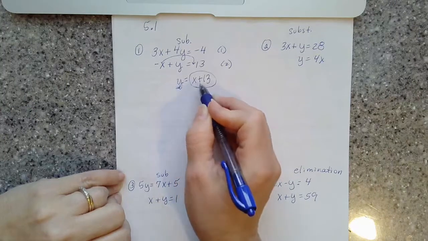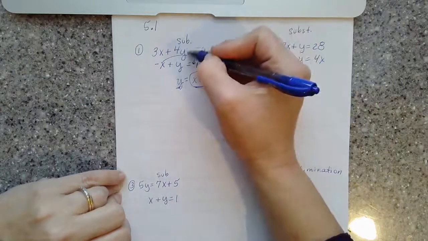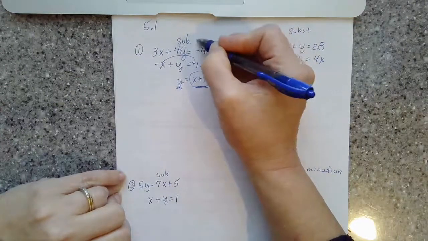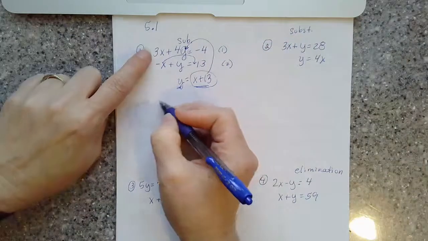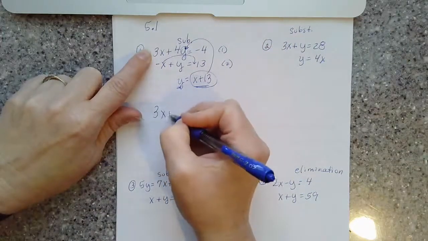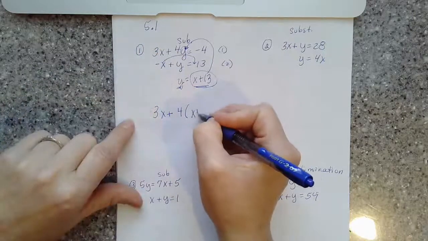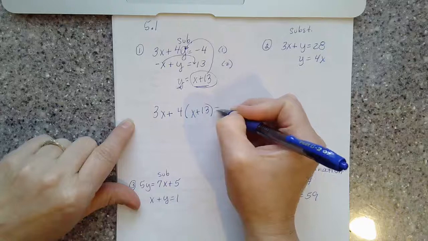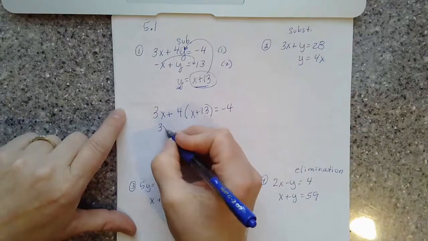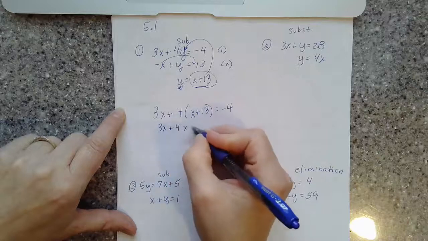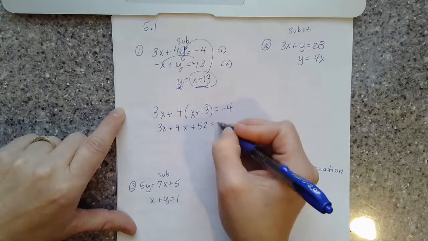So I substitute this in for the y in the other equation. I drop that in for that y. That's the substitution. So now I rewrite it as 3x plus 4, instead of y, I'm subbing in this x plus 13, equals negative 4. That first equation. So what that does is it gives us an equation that is solvable now in one variable. So we can solve it with our algebraic linear methods.